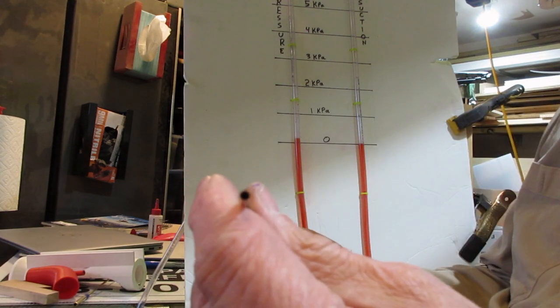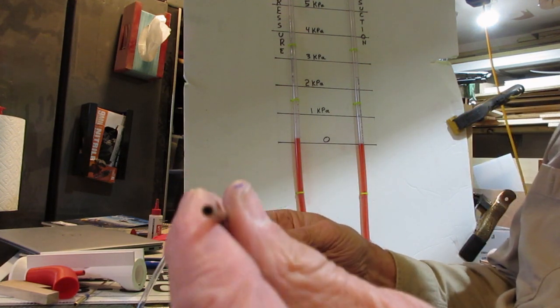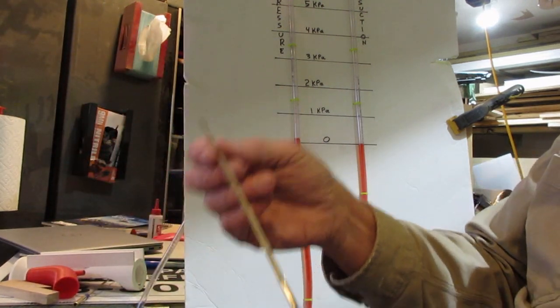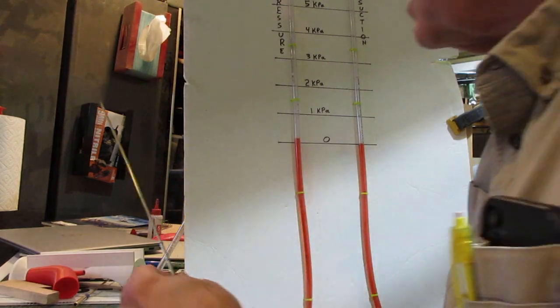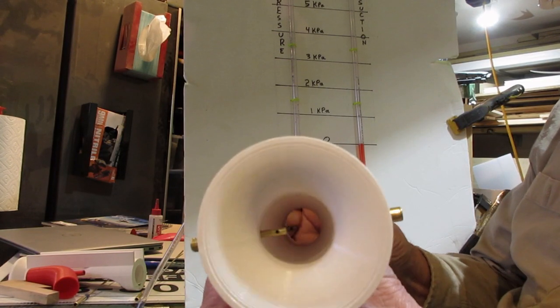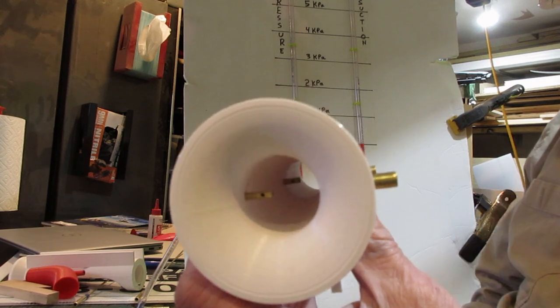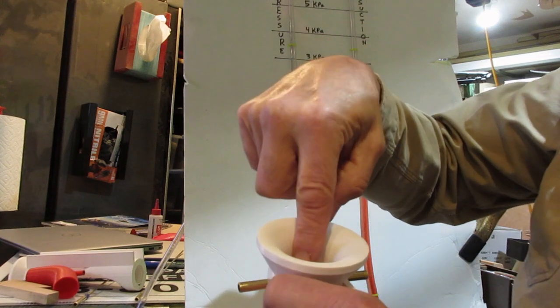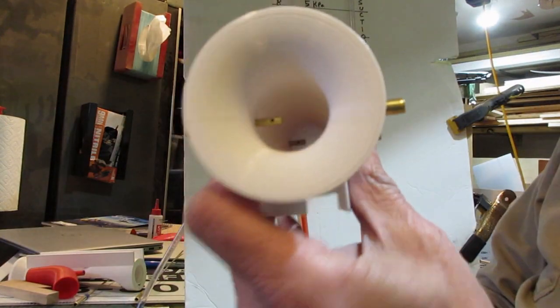The Pitot tube is just the tubing open on the end, and again my marks for the various positions. That's held on with blue tape. These are just pressed in, and you can see hopefully the holes are lined up pointing directly at the inlet.